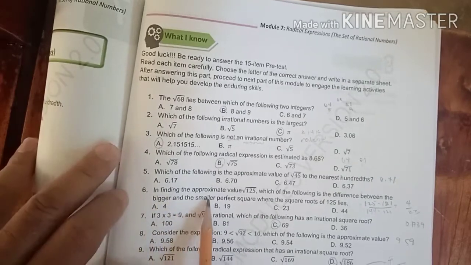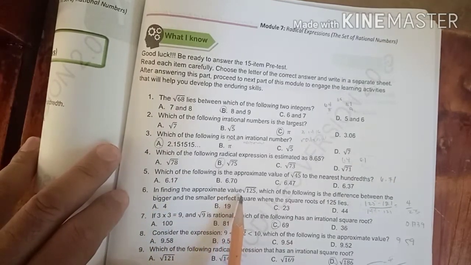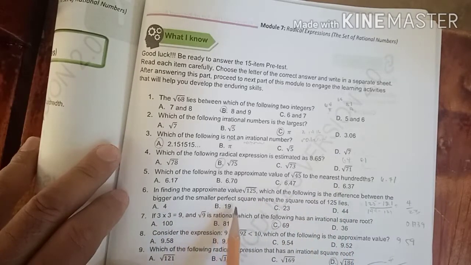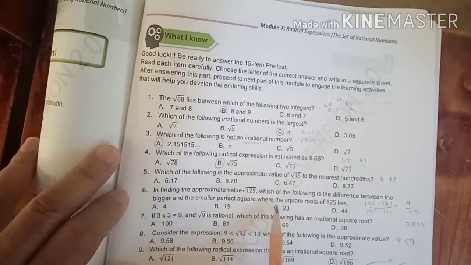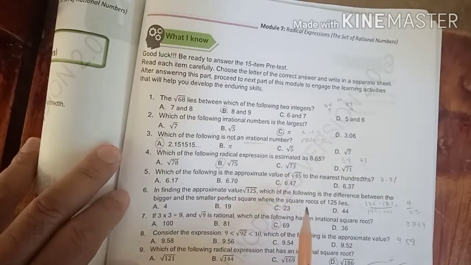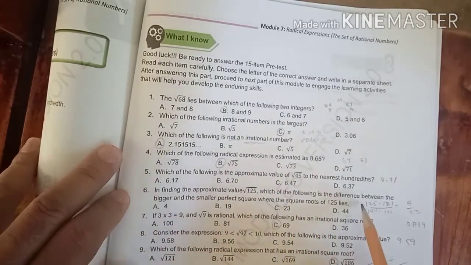Number 8, in finding the approximate value of the square root of 125, which of the following is the difference between the bigger and the smaller perfect square numbers where the square root of 125 lies? So, this formula is wrong. We will not answer this one because the formula is wrong. Okay, number 7.